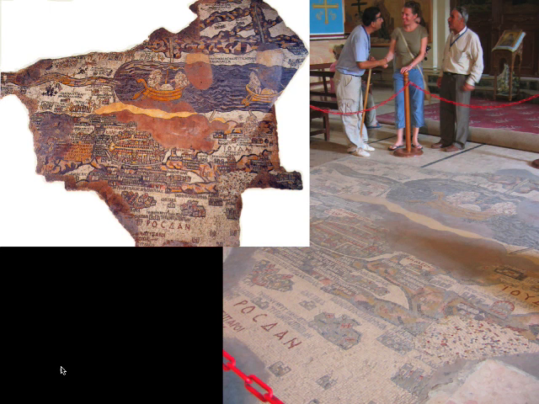The oldest is a road map that's called the Peutinger table, which was made in the 4th century CE, although we only have it in medieval copies. And the map is pretty faithful.